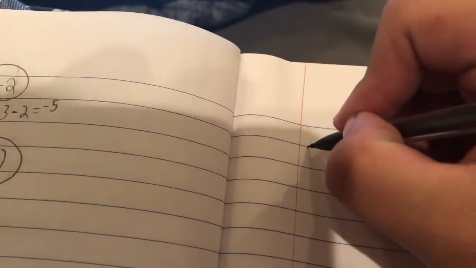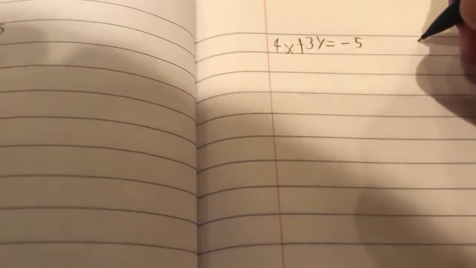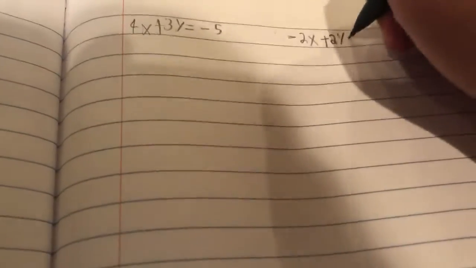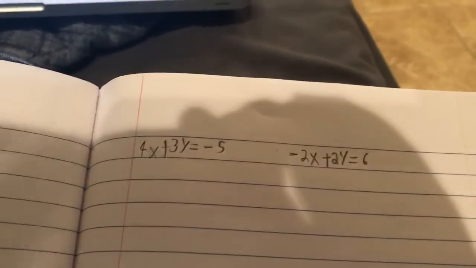Alright. So, first elimination question, we're going to go ahead and solve here. It's going to be 4x plus 3y equals negative 5, and negative 2x plus 2y equals 6. So those are your two equations right now.